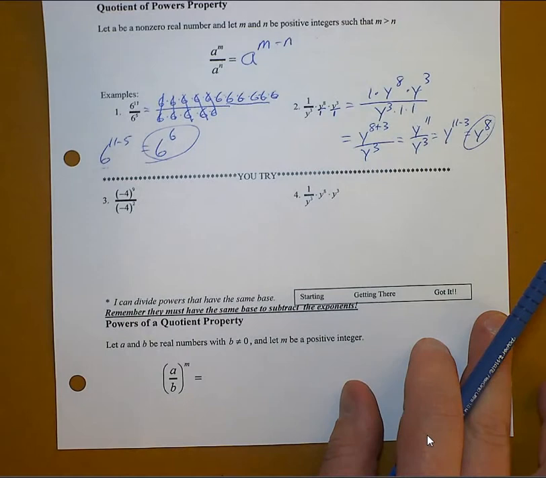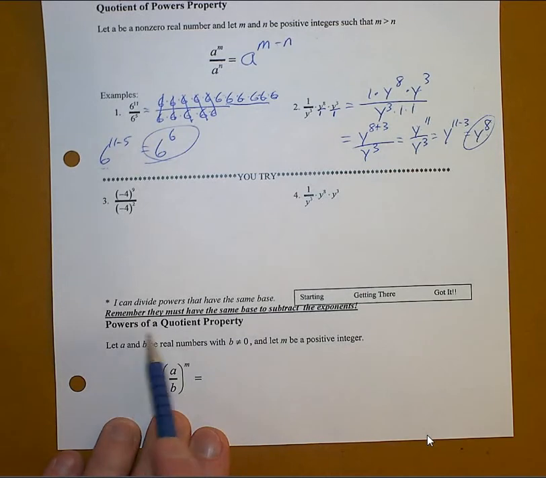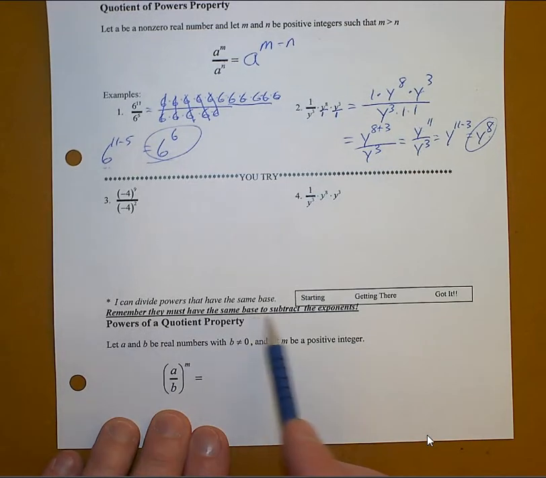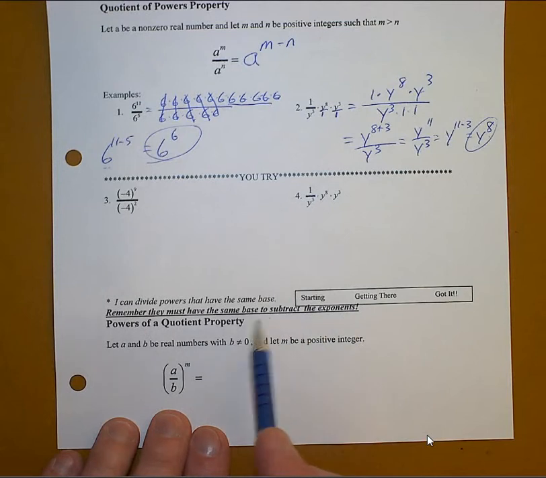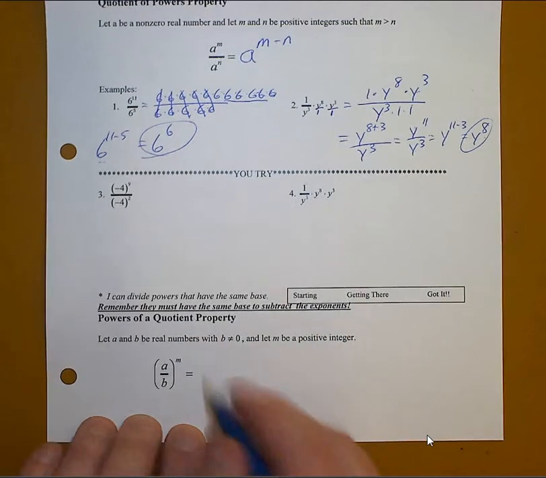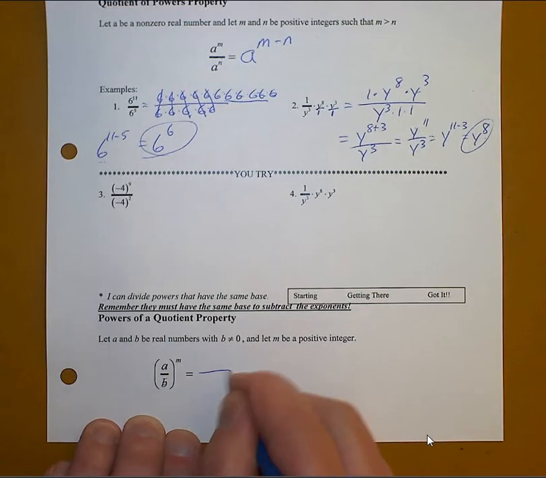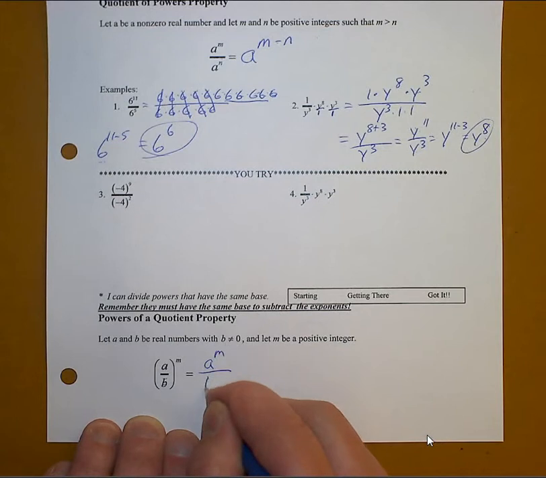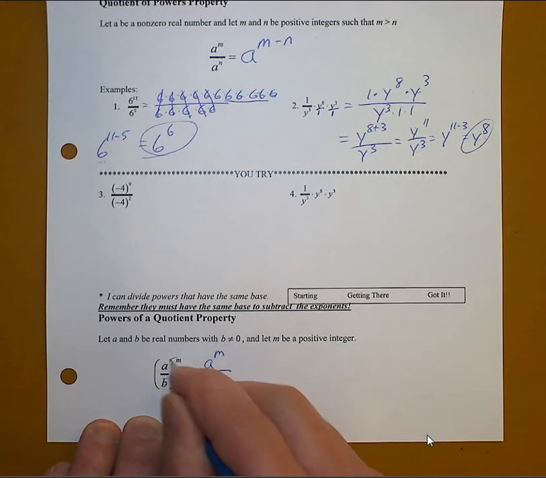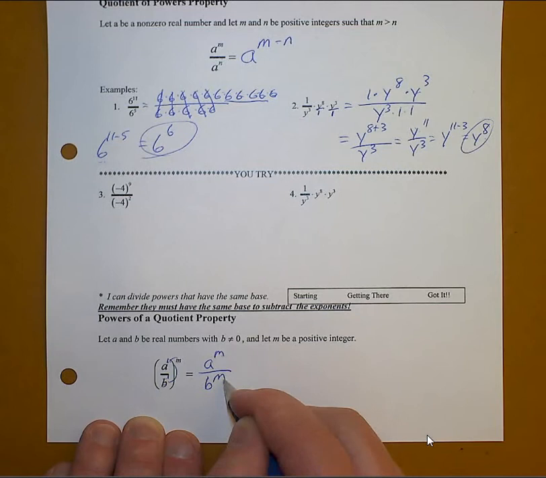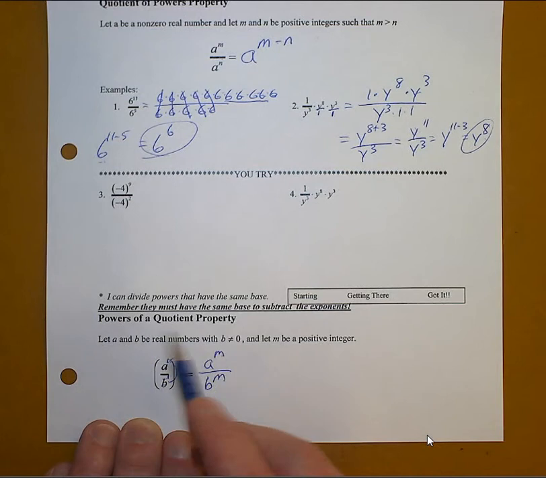All right. Now, here's our power of a quotient property. Remember, they must have the same base to subtract the exponents. Have to have the same base. Okay? So when we have a divided by b, all to the m power, it really means a to the m over b to the m. We take this m and we share it. Remember, there's a little 1 there. So 1 times m is m, and 1 times m is m. That's my general rule. Okay? Our power of a quotient property.